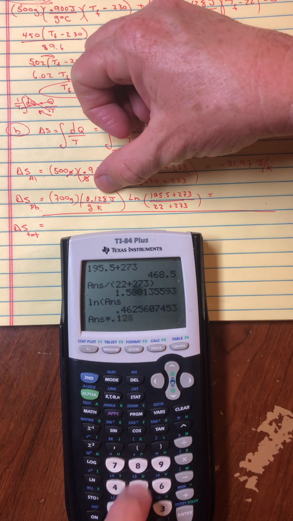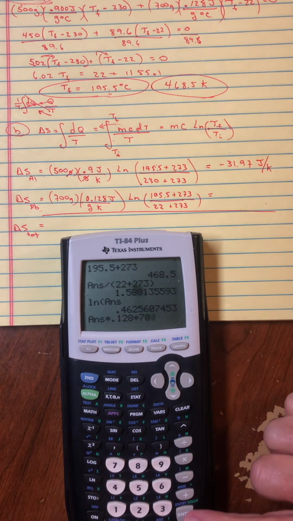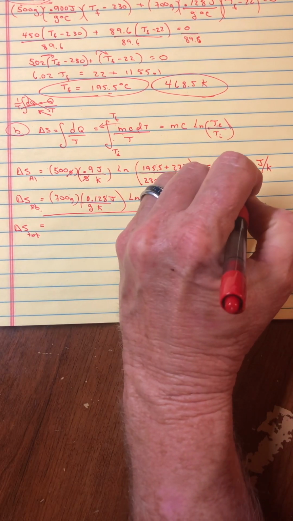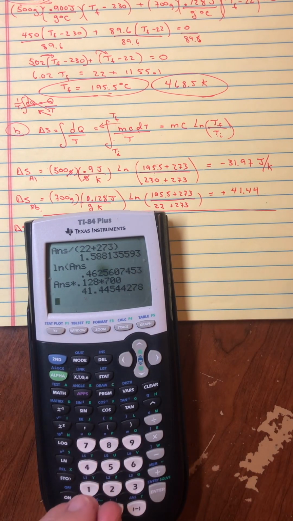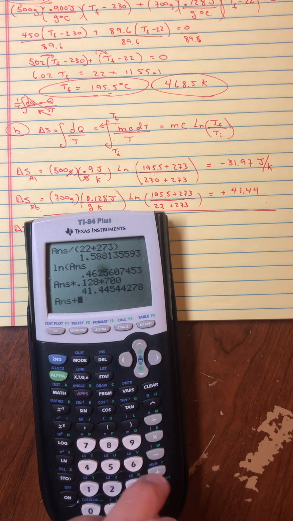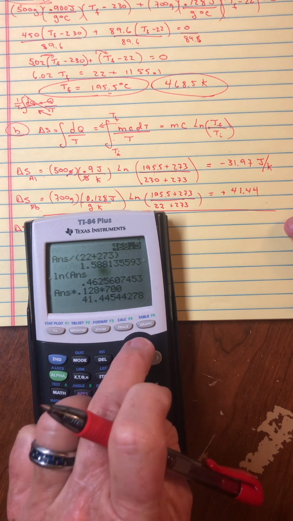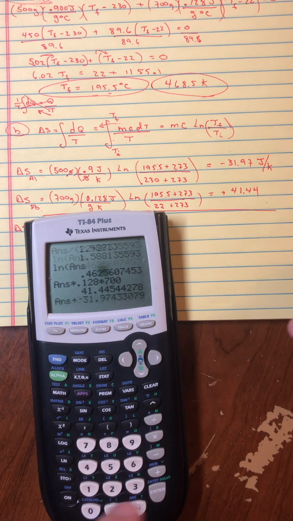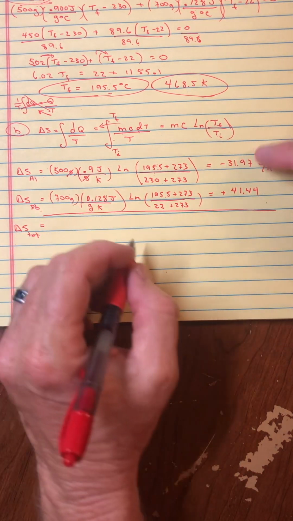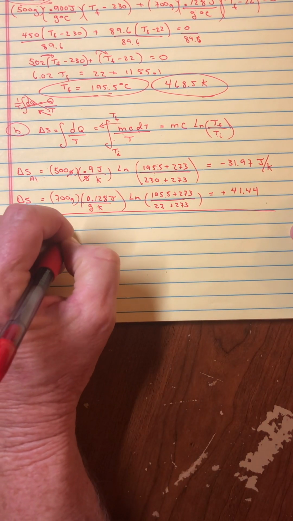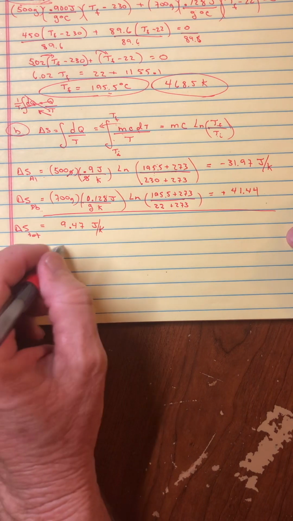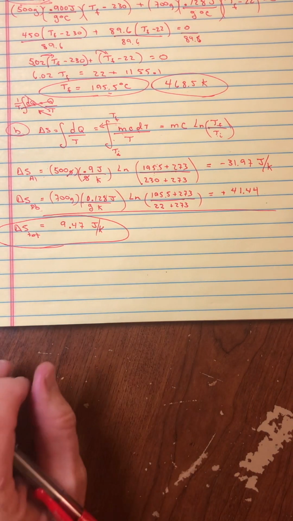And then times 0.128, and then times 700. And so this is a plus 41.44. And so now if we put the two together, let's see, where was it? Up here. There it is. And we add them, we get a positive and a negative with a difference of 9.47 joules per Kelvin for the total change of entropy.